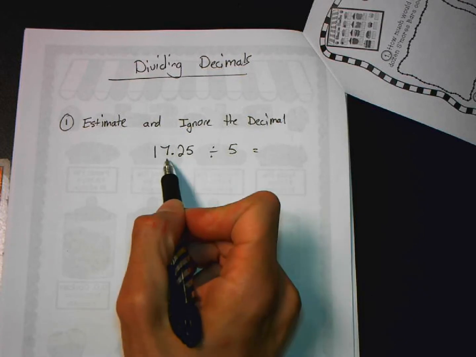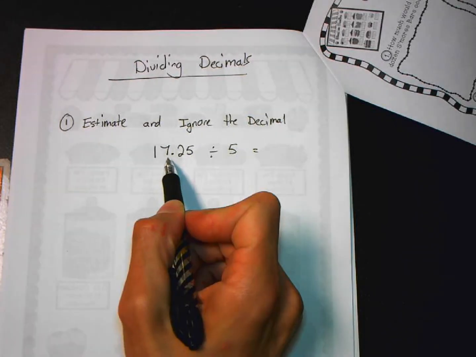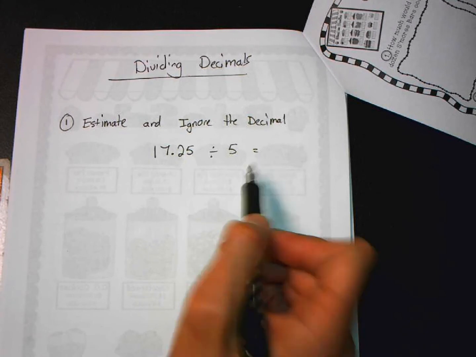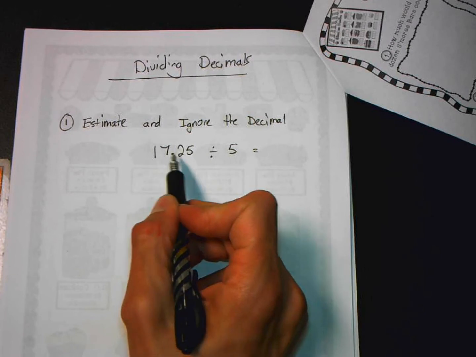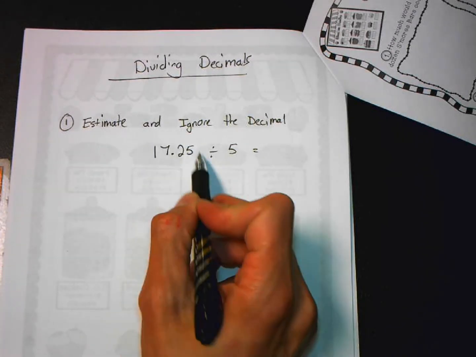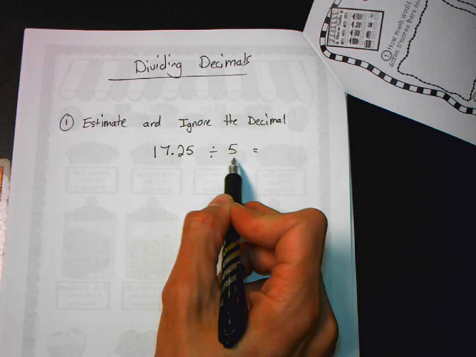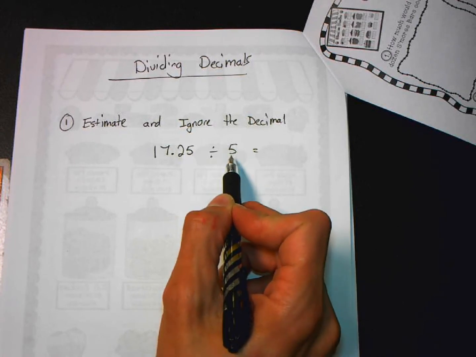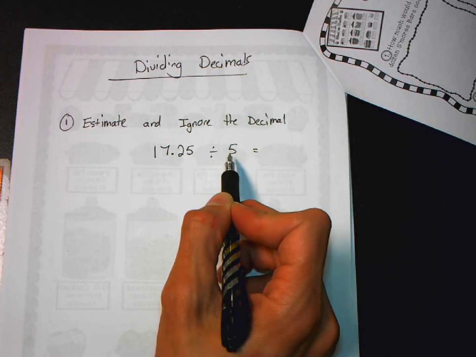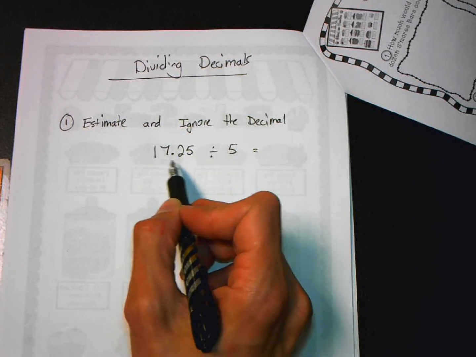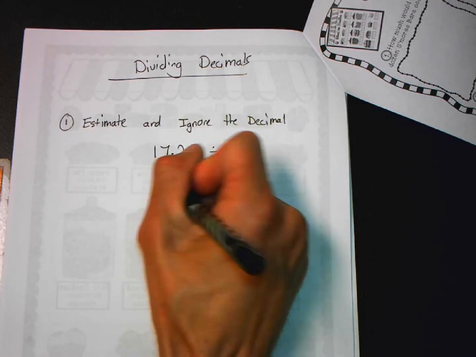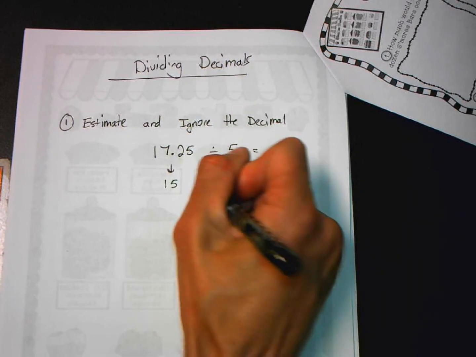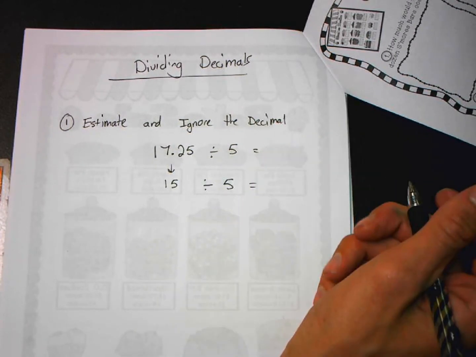So I'm going to change one or both of these numbers in order to do some mental math to figure out what my estimated answer is. I'm thinking about a number that I want to change this to. I usually think of multiples of the divisor. So I'm thinking of 5, 10, 15, 20. I guess we could use 15 or 20. I'm going to use 15. Doesn't really matter. No biggie. 15 divided by 5 is 3.